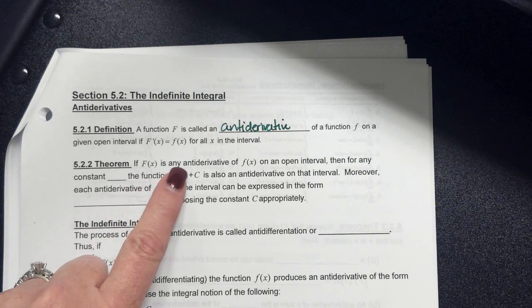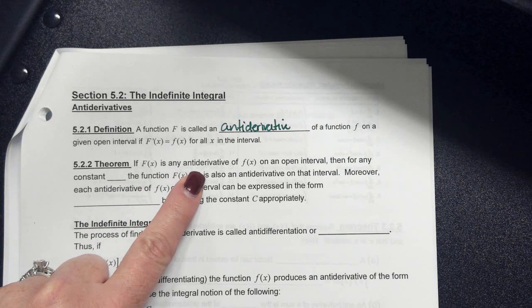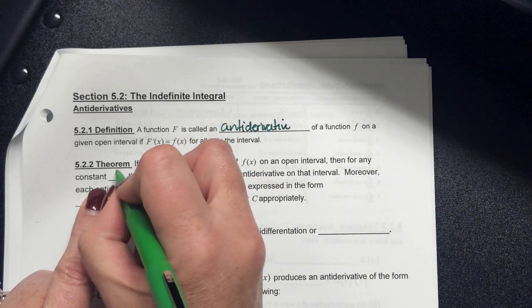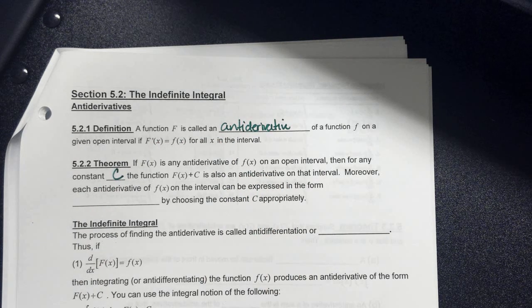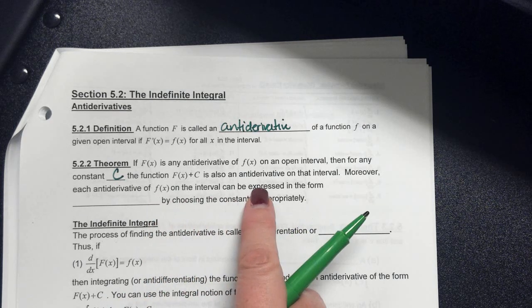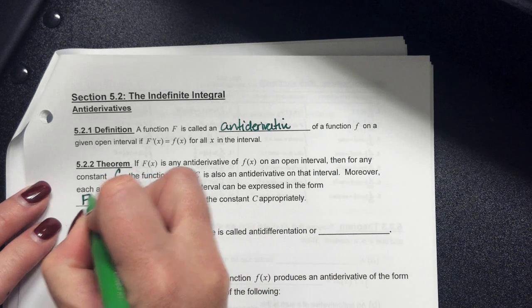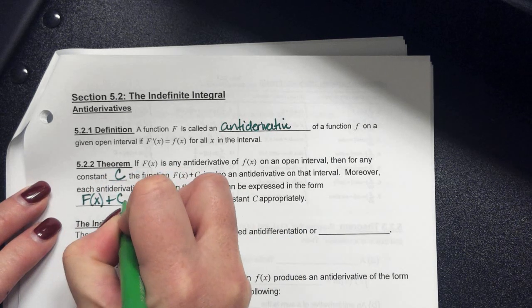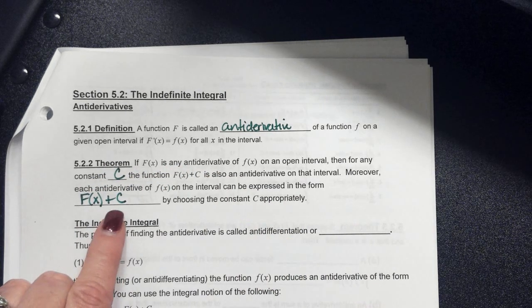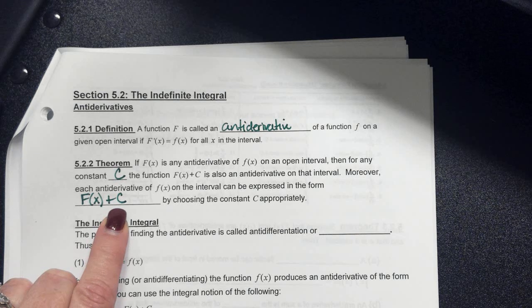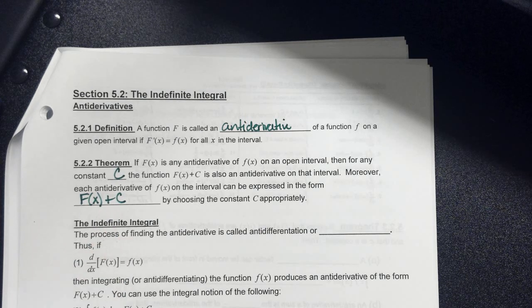So if F of x is the antiderivative of f of x on an open interval, then for any constant c, the function F of x plus c is also an antiderivative on that interval. Moreover, each antiderivative of f of x on the interval can be expressed in the form F of x plus c. So when you're integrating, we always have to remember to add our plus c, because when we do derivatives, the derivative of a constant is 0. That's why when we do our indefinite integrals, we'll be writing this plus c.